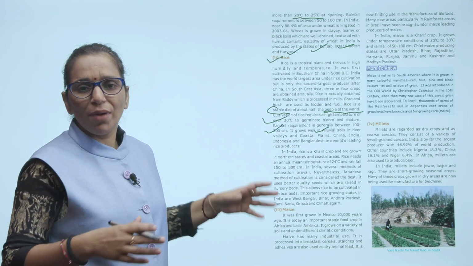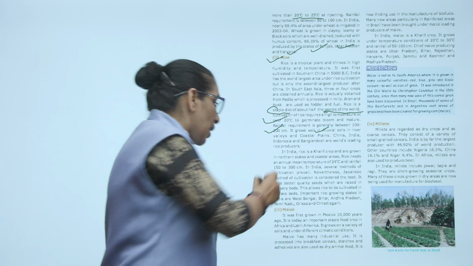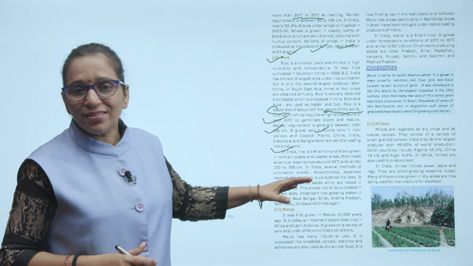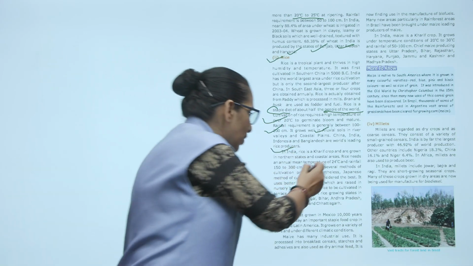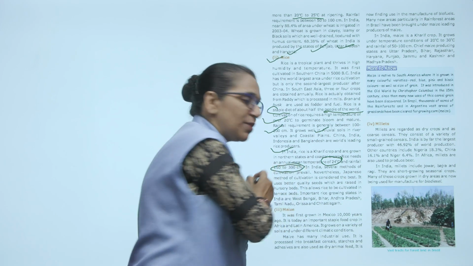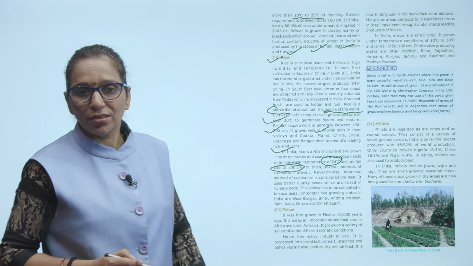China, India, Indonesia, Bangladesh, they are the world leading rice producers. In India, rice is the kharif crop and grown in the northeastern state as well as the coastal areas also. Here the rice needs the annual temperature of 24 degrees centigrade and rainfall in between 150 to 300 centimeter.